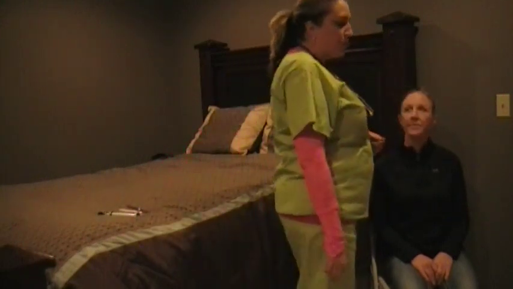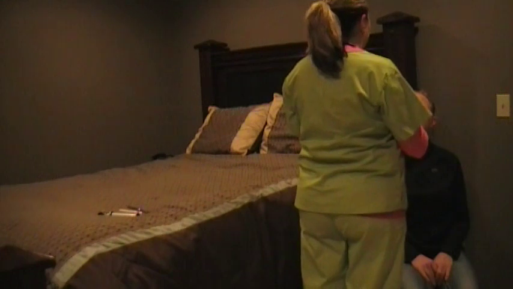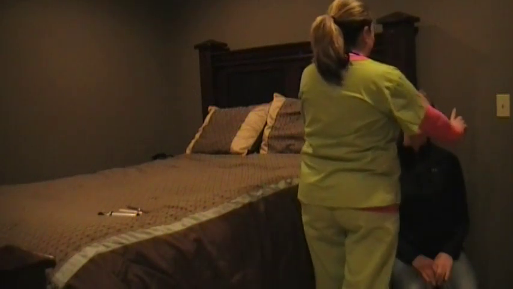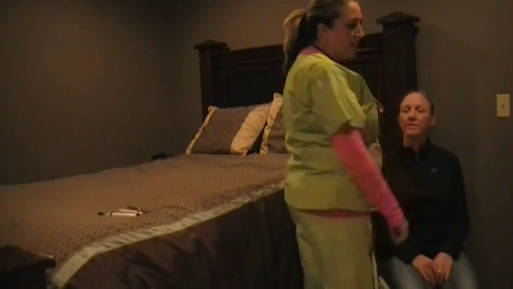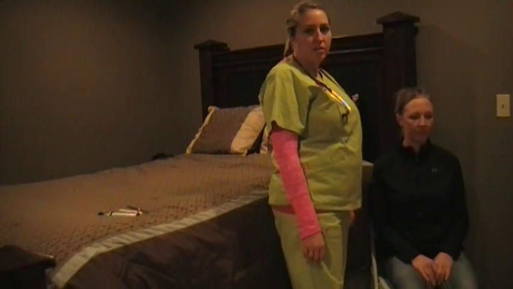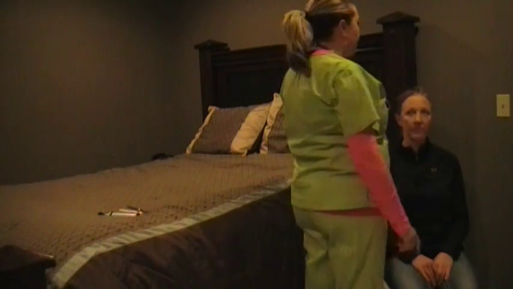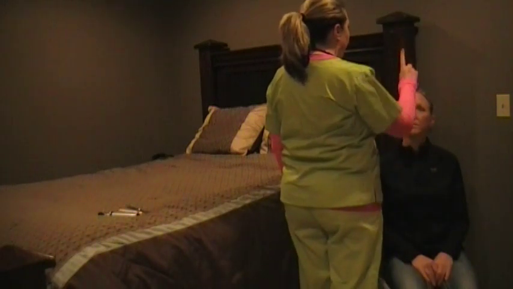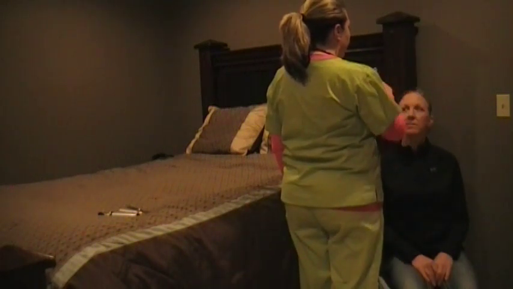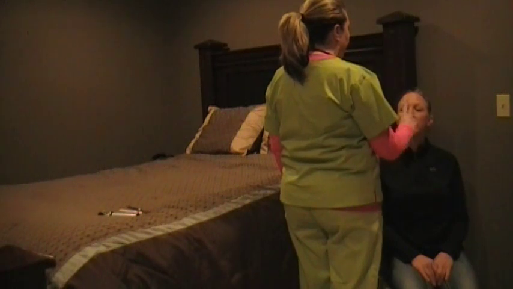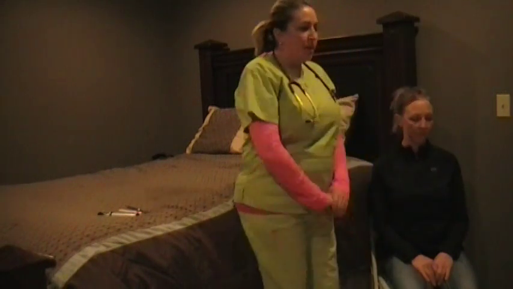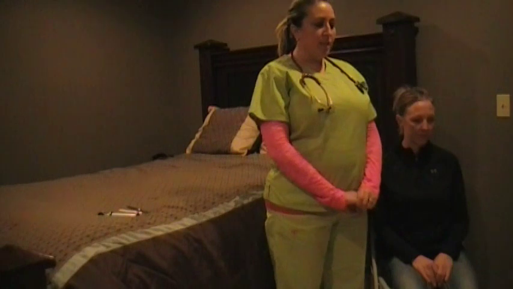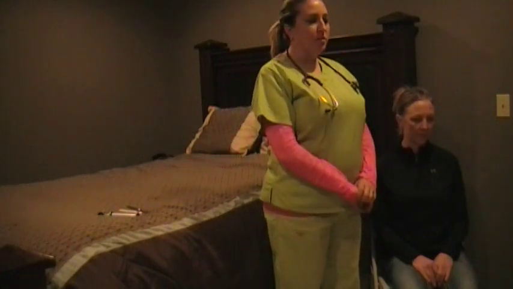I'm going to check the visual fields by having you tell me when you can see my fingers. Okay? And then I'm going to do the extraocular muscular gaze, the six cardinal positions of gaze. I'll have you follow my finger. Okay. And then I've already checked the corneal light reflex with my ophthalmoscope.